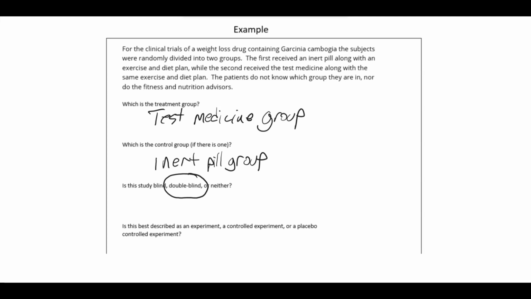All right, is this best described as an experiment, a controlled experiment, or a placebo-controlled experiment? So if we're working with a group that gets an inert pill, that's a placebo. So this is a placebo-controlled experiment. A controlled experiment is one where you have two groups, but one is not doing it and they know, and the other is doing it and they know. And then an experiment is when you don't have two groups, you just have one thing going on.